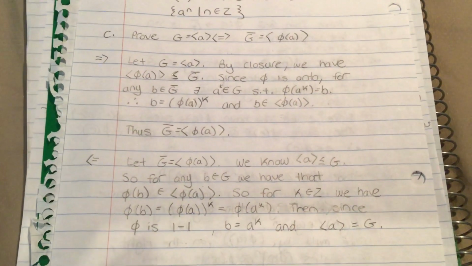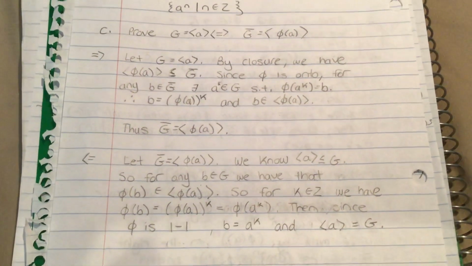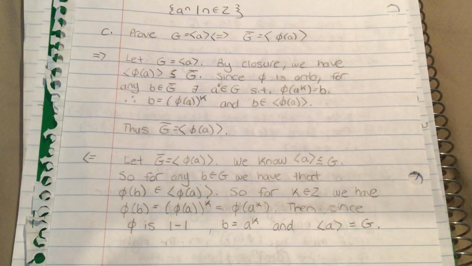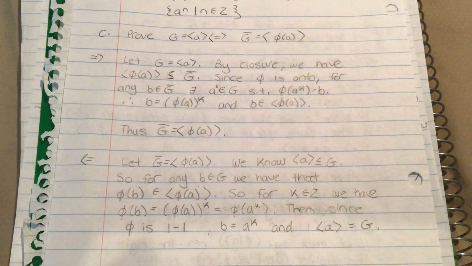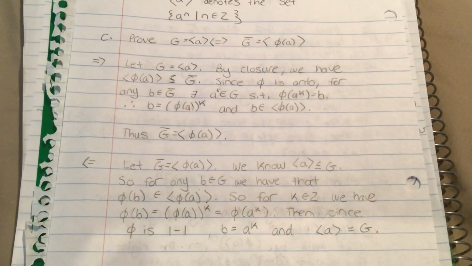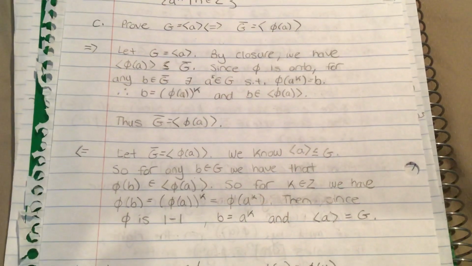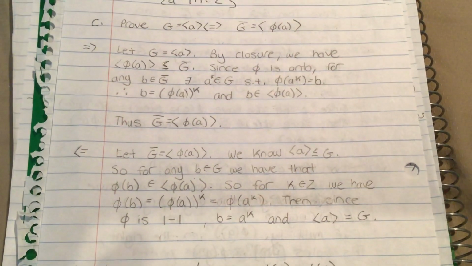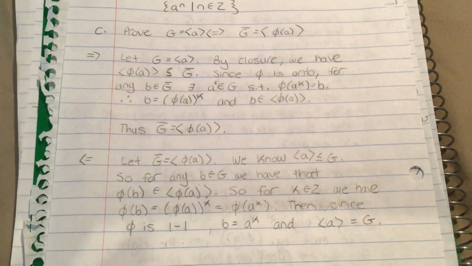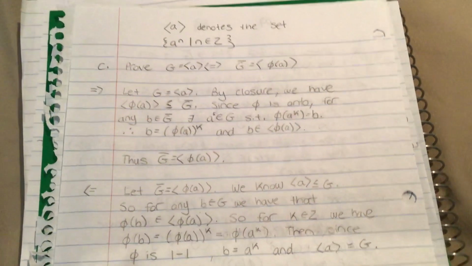So for any k that's in Z, we have that theta(b) equals theta(a) to the k, which equals theta of a to the k. Then, since theta is 1 to 1, b equals a to the k, and A equals G. And that proves what we wanted in the other direction.